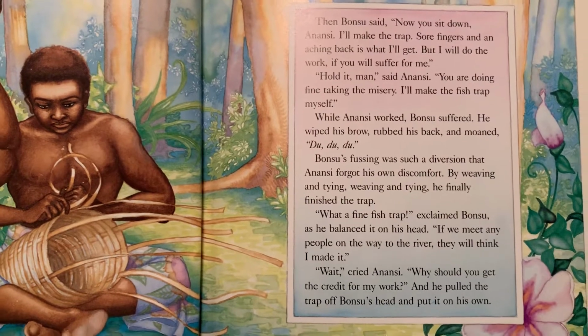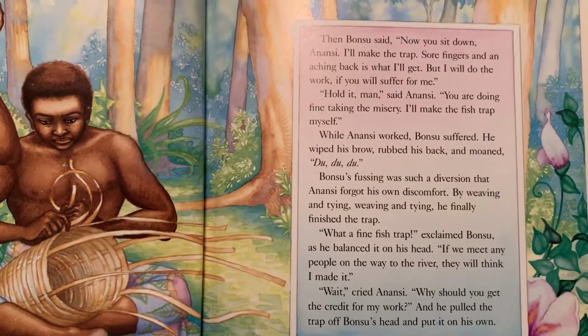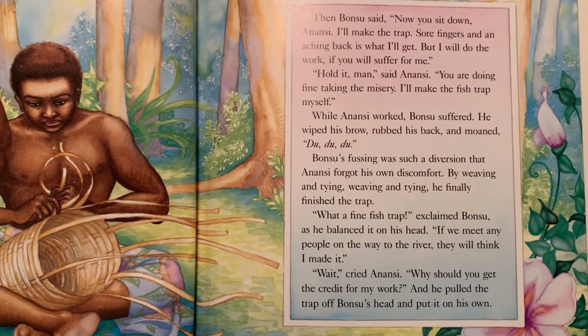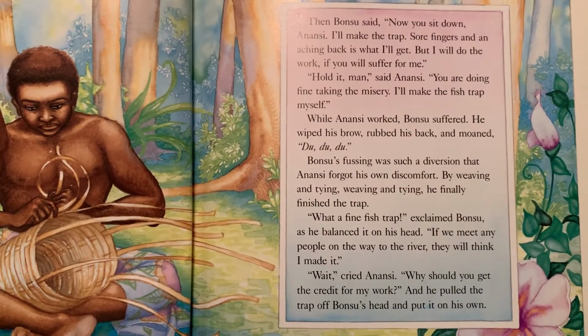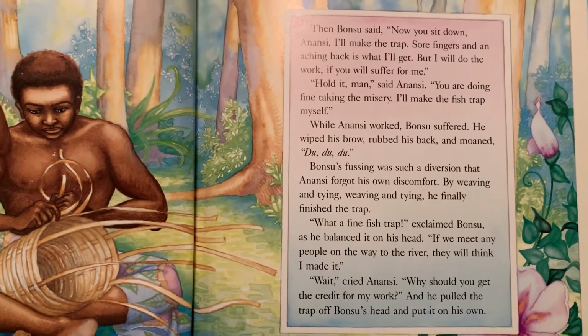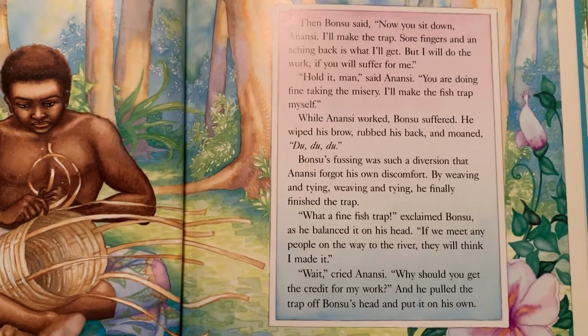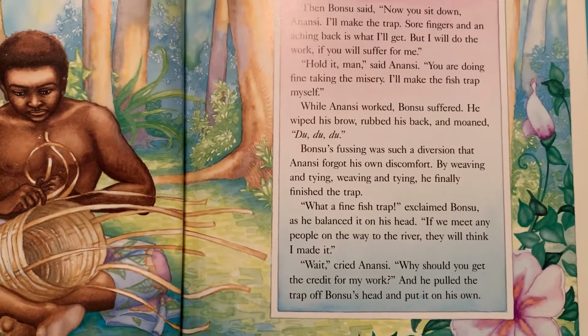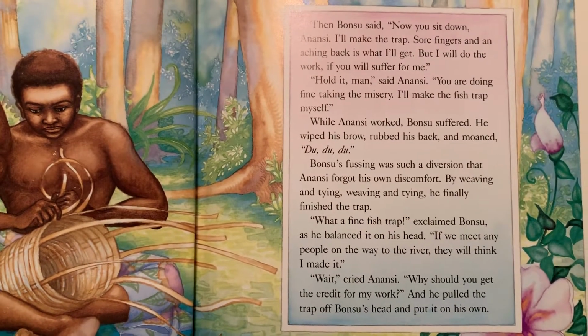"What a fine fish trap!" exclaimed Bansu as he balanced it on his head. "If we meet any people on the way to the river, they will think I made it." "Wait!" cried Anansi. "Why should you get the credit for my work?" And he pulled the trap off Bansu's head and put it on his own.